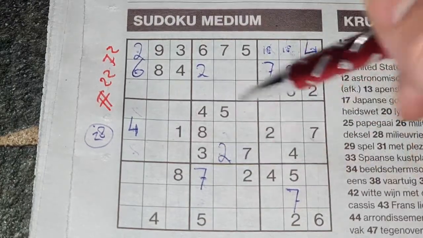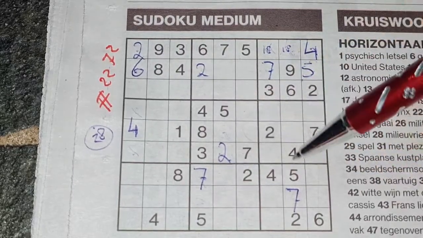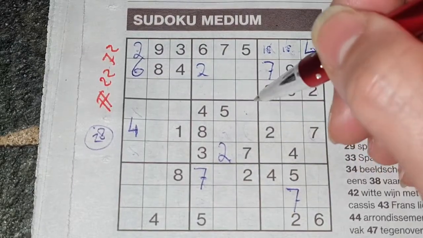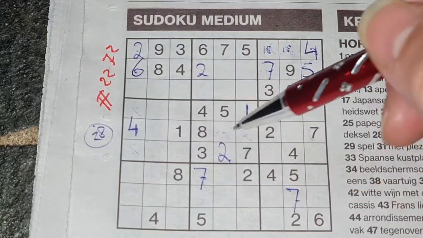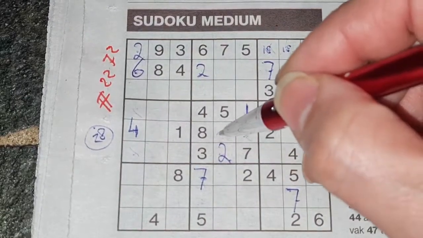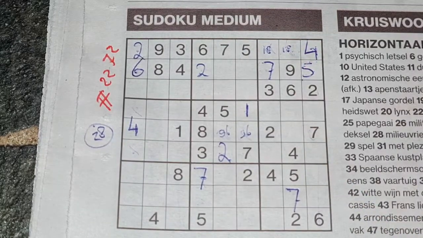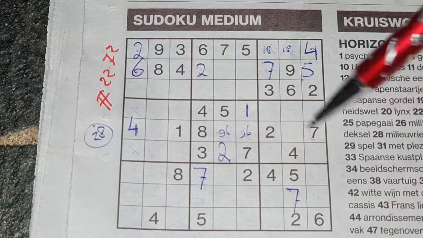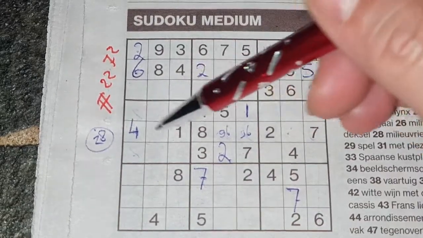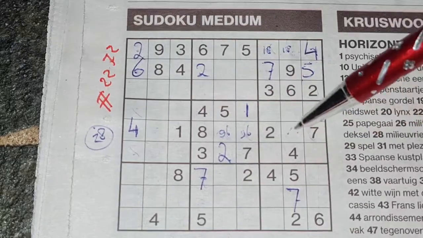3 missing numbers now in this big square. One of the missing numbers is a 1. We see here 1, no 1 in those two boxes. One box left for the 1 should be there. Two boxes left in this big square for the numbers 9 and 6. Let me mark those two boxes. I cannot fill this yet. That means 2 boxes left in the middle row. Those numbers are the 3 and the 5.